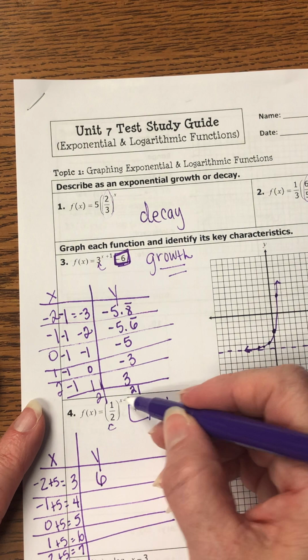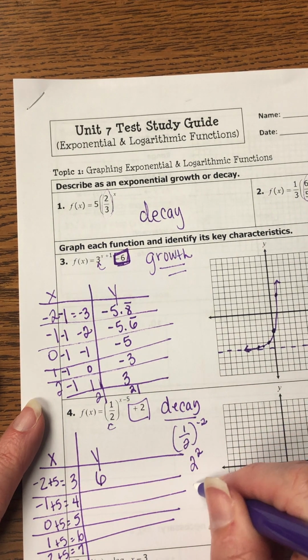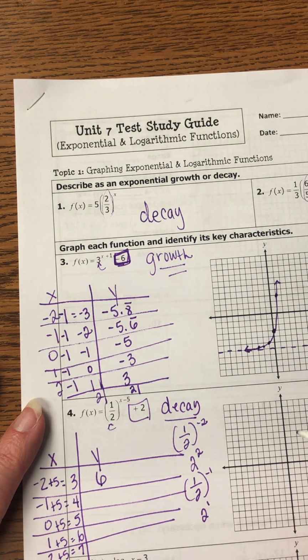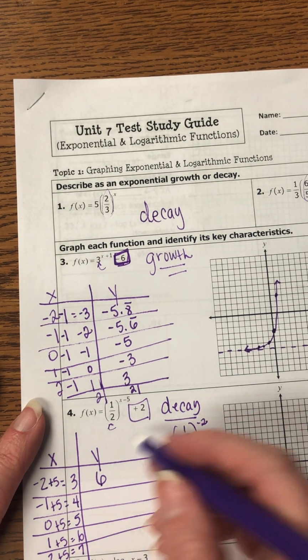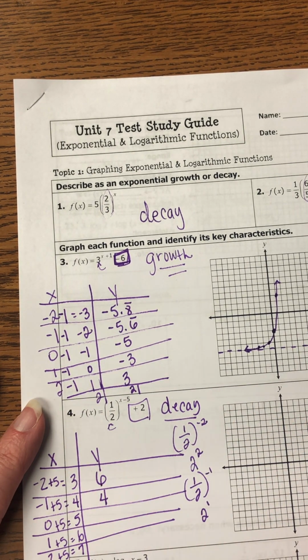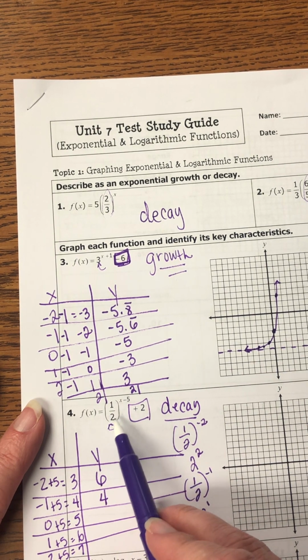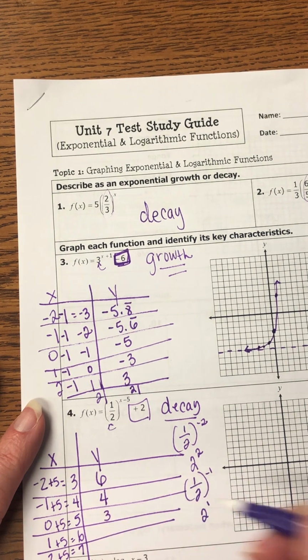Okay, on the next one, 4 minus 5 is -1. 1/2 to the -1 is the same thing as 2 to the first power, which is 2. And 2 plus 2 is 4. 5 minus 5 is 0. 1/2 to the 0 power is 1. 1 plus 2 is 3.